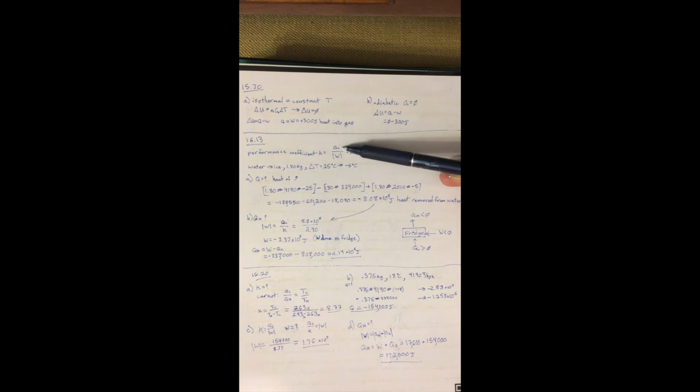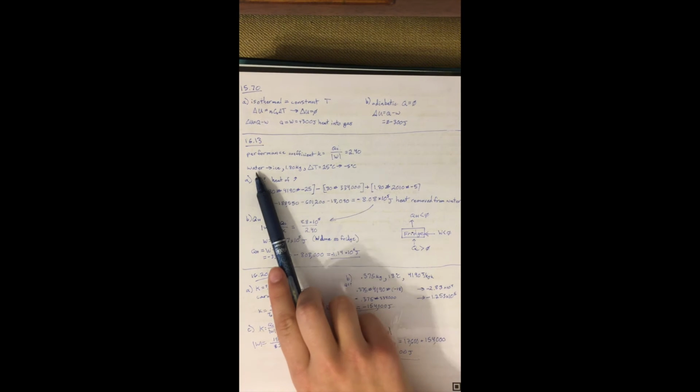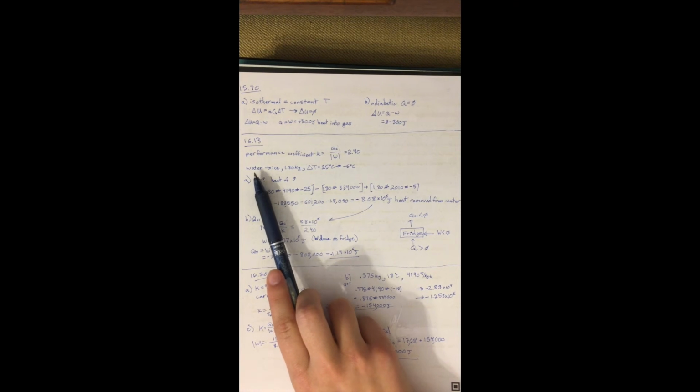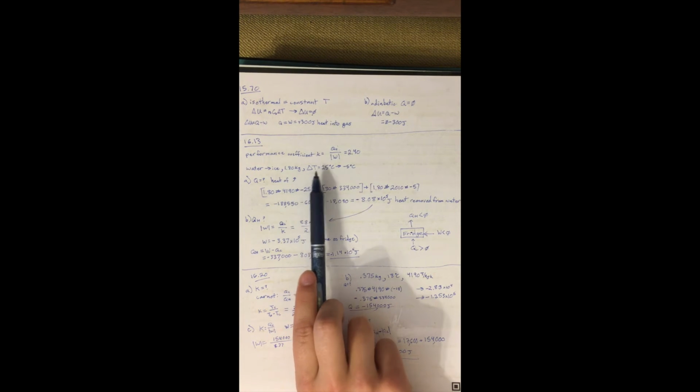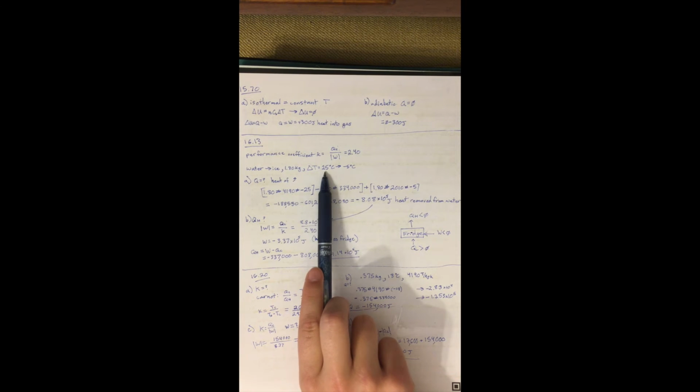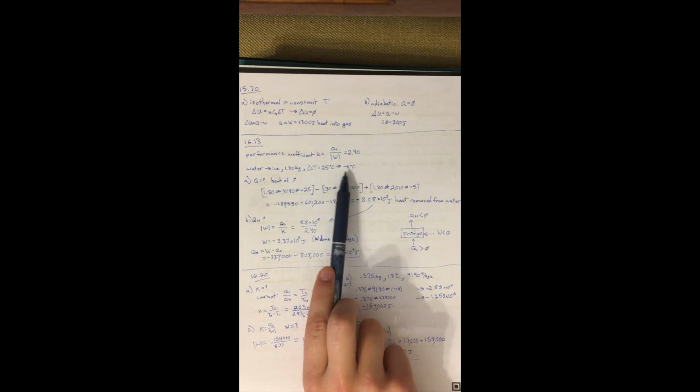So the coefficient of performance K is going to equal QC, the heat that is taken from the cold area by the fridge and expelled into the hot area. Right, so QC divided by the absolute value of work, and they gave us 2.40, and we'll use that later. But first, A is asking for water to ice. This is the mass. Delta T is 25 degrees Celsius to -5 degrees Celsius.